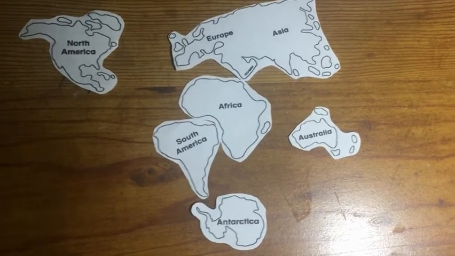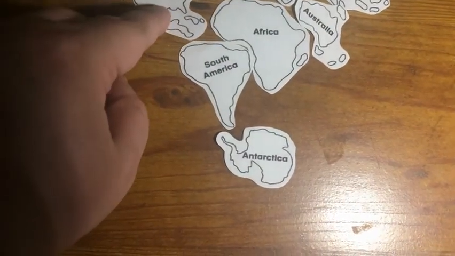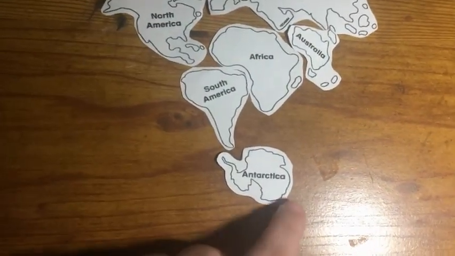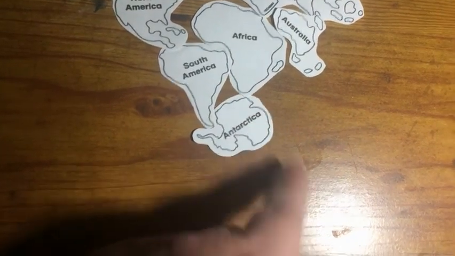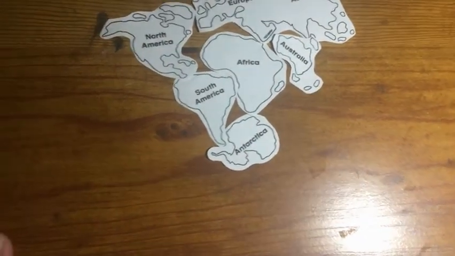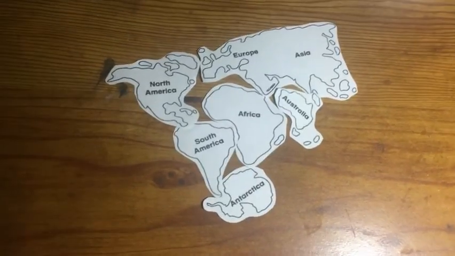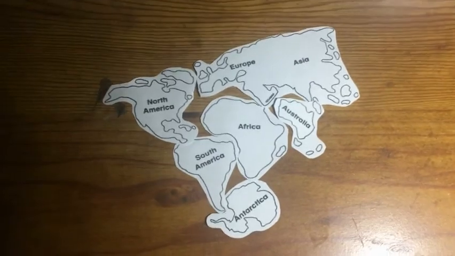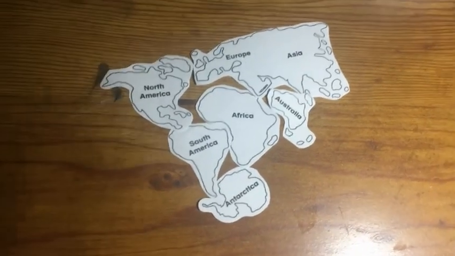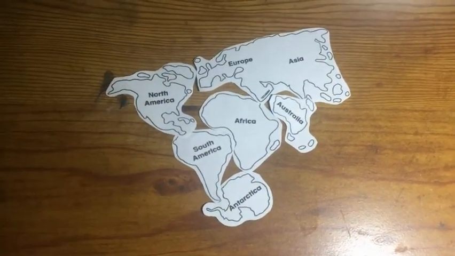It looks like Australia could kind of fit together in the map, and so could parts of North America, and so could Antarctica. The idea that all of these continents were once one big landmass is what we are going to be studying for the next couple of weeks.